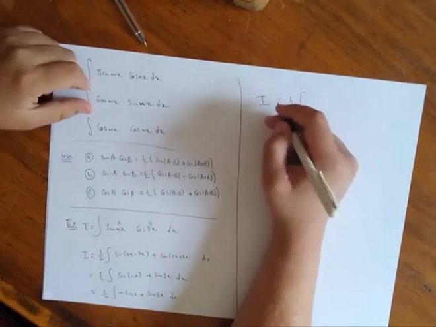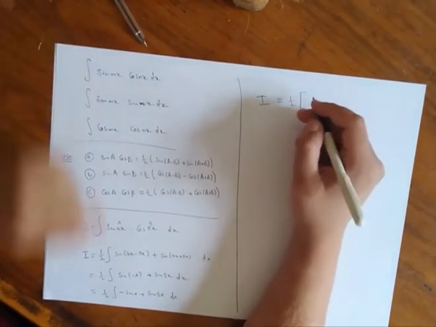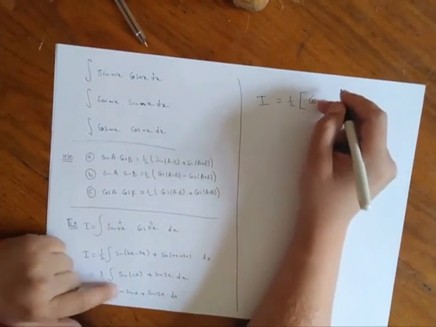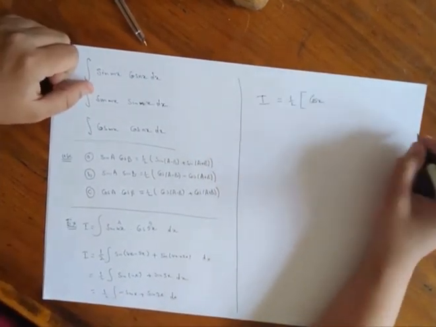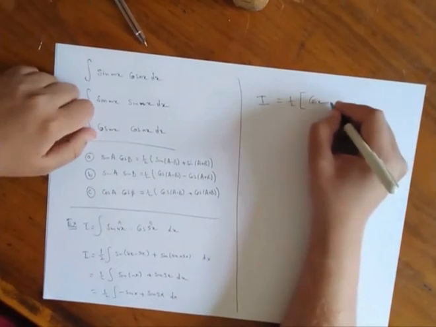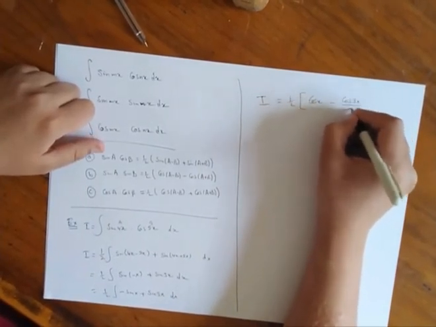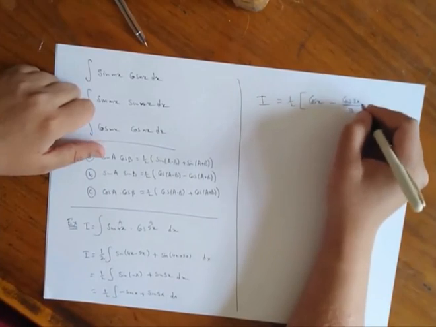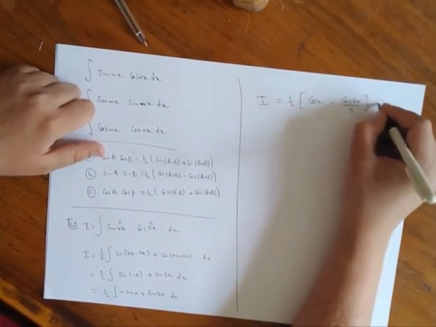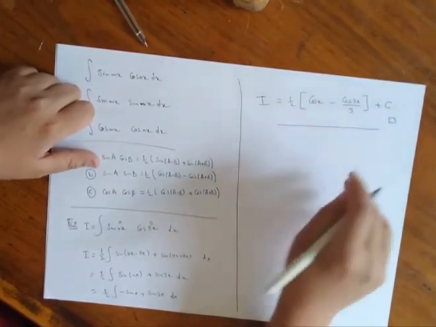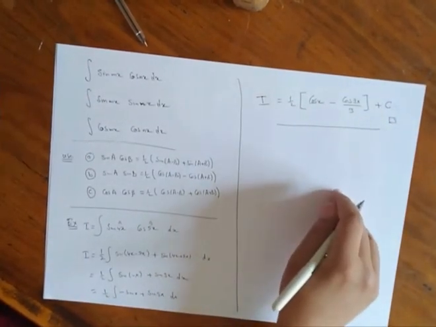So I equals half times the integration of negative sine, which is cosine, because if you differentiate cosine you will get negative sine. And the integration of sine 9x is negative cosine 9x, and then you have to divide by the derivative of the angle because of the chain rule, and then you add a constant, and it's done. Okay, thank you.